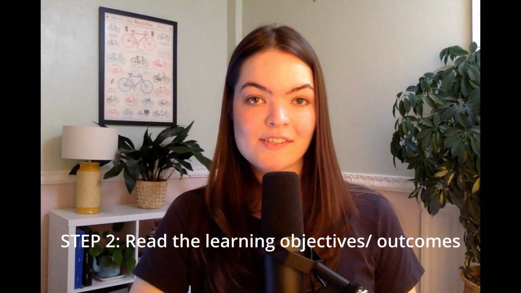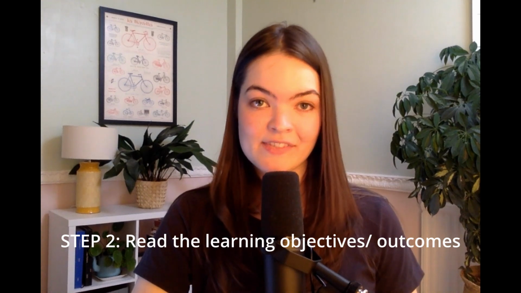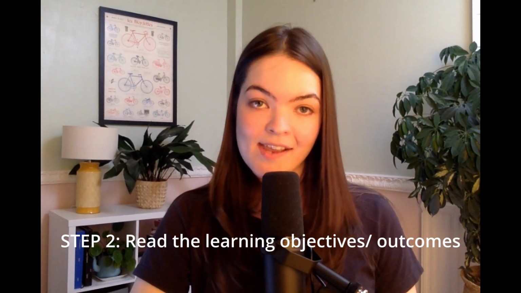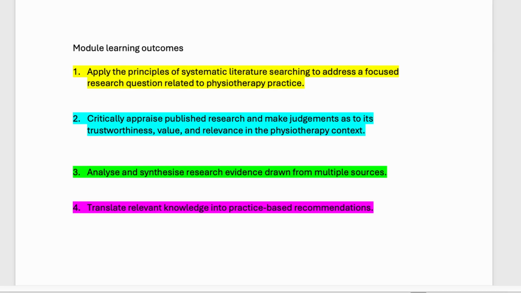Step number 2 is to read the learning objectives. I would then copy and paste the learning objectives onto a separate Word document, which then become main headings. Then assign each learning objective a colour.